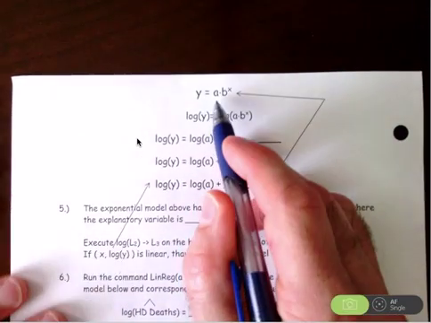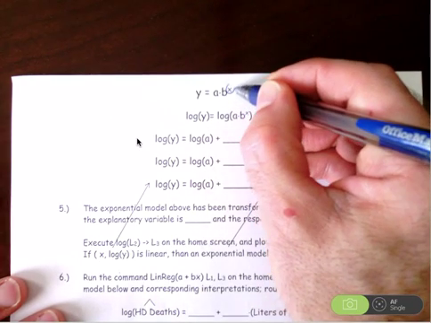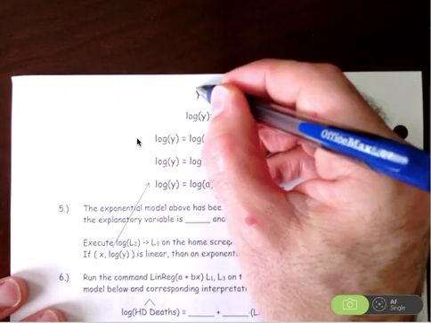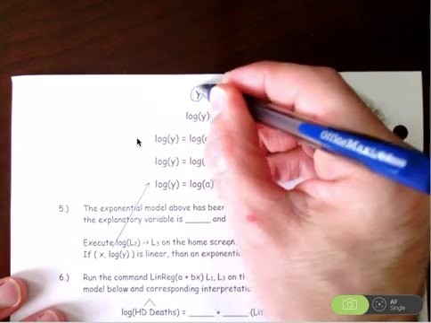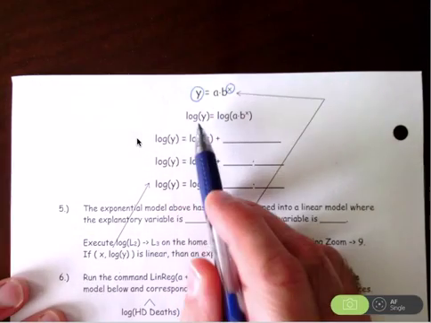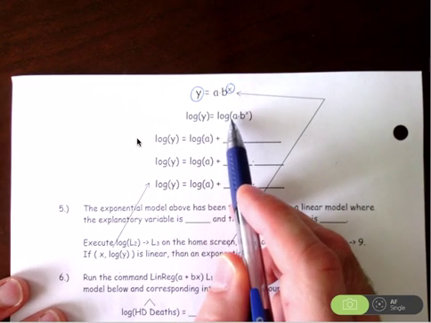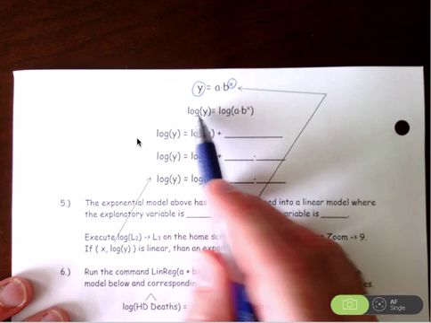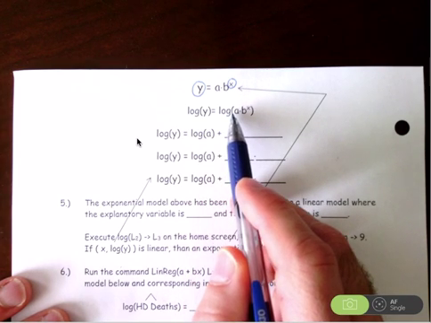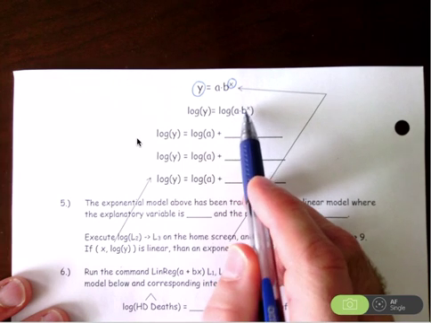So here is our exponential model. Again, I know it's exponential because the exponent is the input, x, the explanatory variable. The y value is the output, that's the response variable. So let's start by taking the common log of both sides of this. This is a log with a base of 10. When the base is 10, we don't typically write the base. So here, this is the product of a times b to the x.